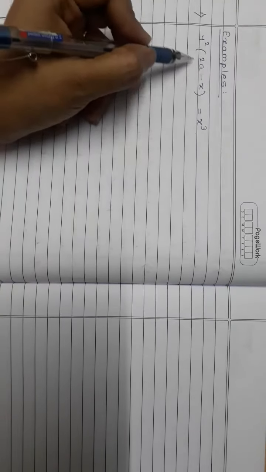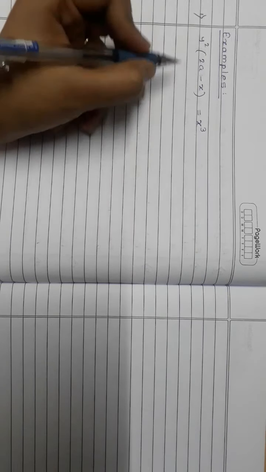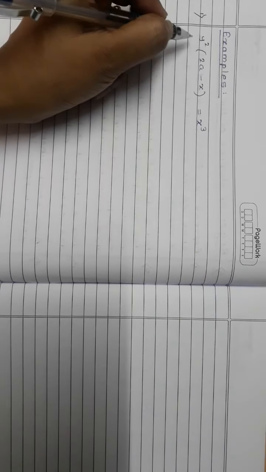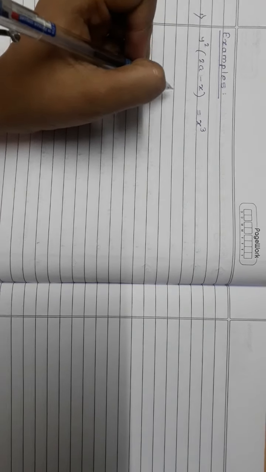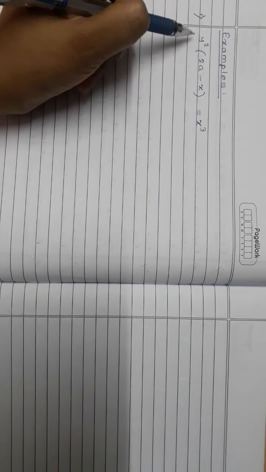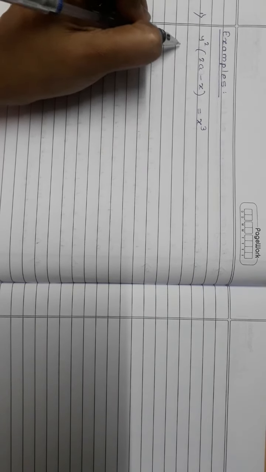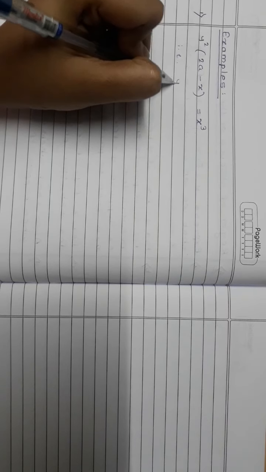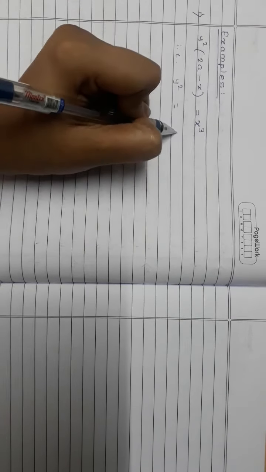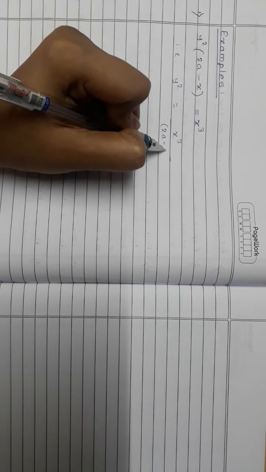My first example here is y square into 2a minus x is equal to x cube. The first thing we are going to do is express it as y equal to f of x, or x equal to f of y. Here it is easy to express y as a function of x. So I'll write the same function as y square is equal to x cube divided by 2a minus x, right?